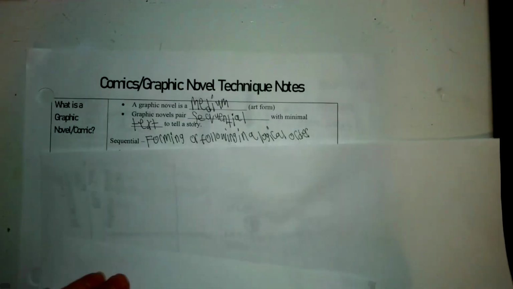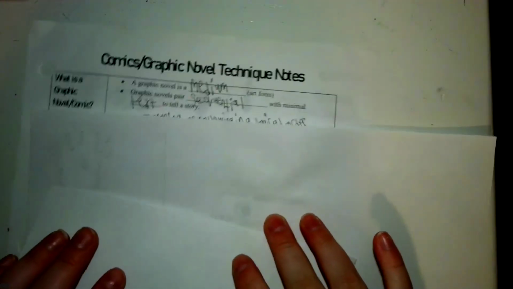Because these notes, I already have filled out. They're from a class, but I think they'd be really good for what we're doing, especially because they show some faces and it is a graphic novel that we're doing. So this will be really good notes for this. All right. So what is a graphic novel/comic? So graphic novel is a medium and an art form.